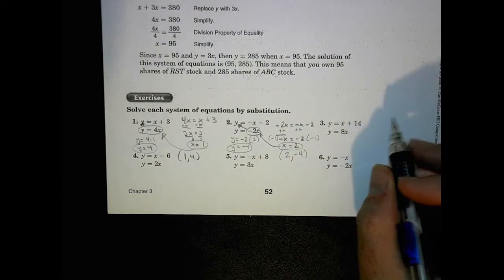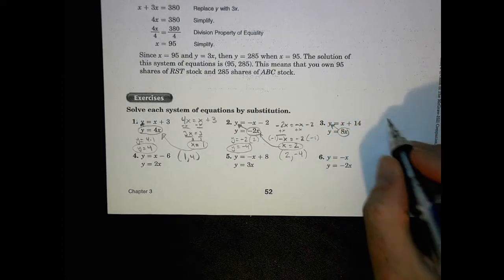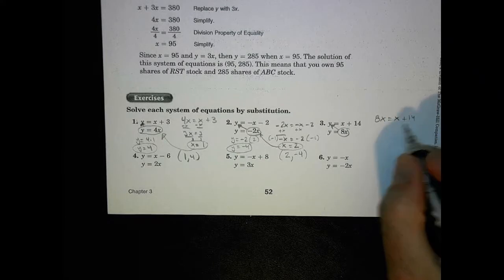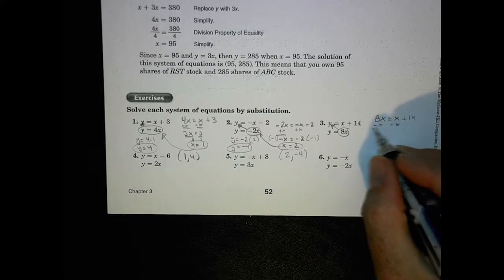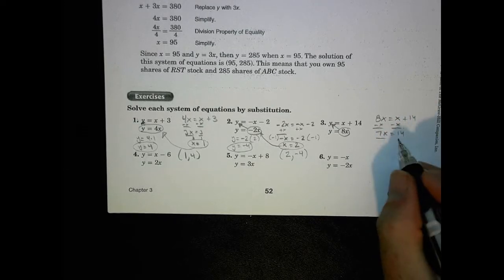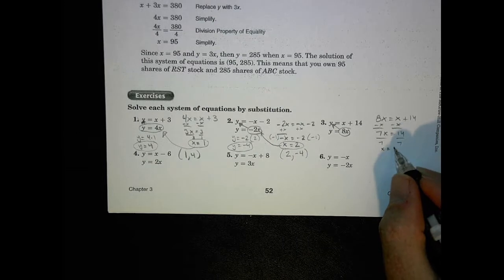Let's try one more example here. Okay, we'll take our 8x, and we're going to plug it into that equation right there. So we have 8x equals x plus 14. We'll subtract x from both sides, so 7x equals 14. We'll divide both sides by 7, so that x equals 14 divided by 7, which is 2.